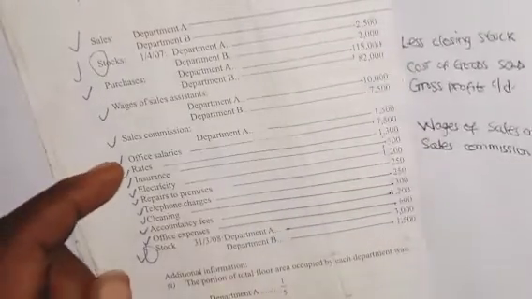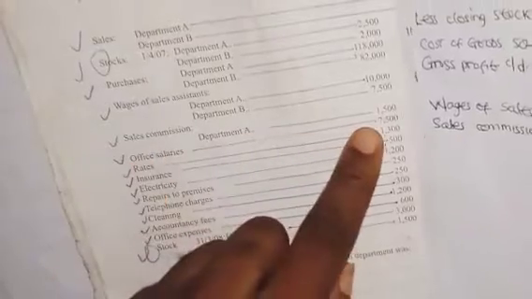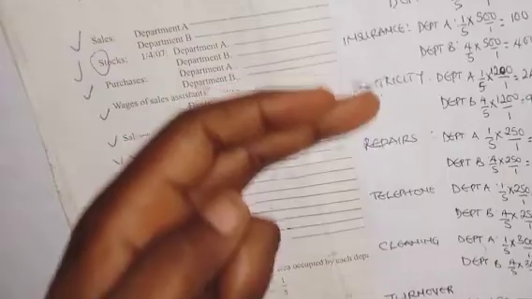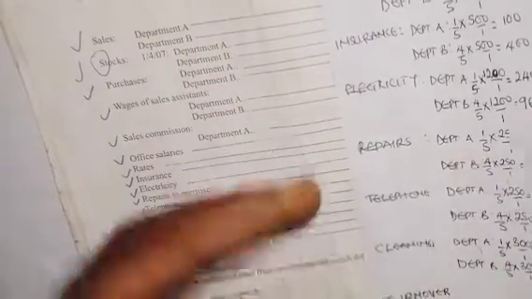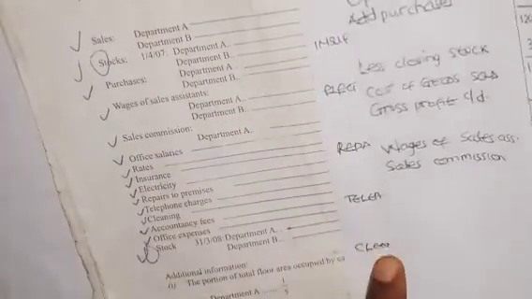We'll come here. Office salary. We've done all the expenses, the apportionment. So now let's start with what we have here as regards the apportionment we did.